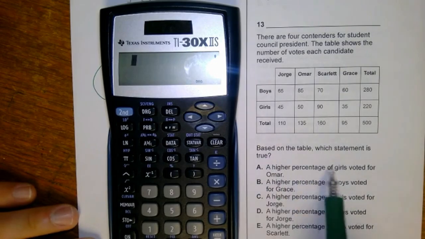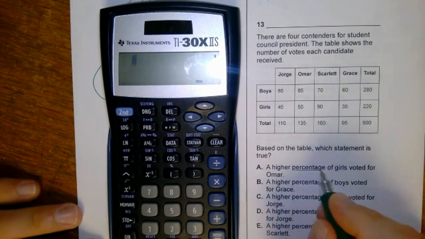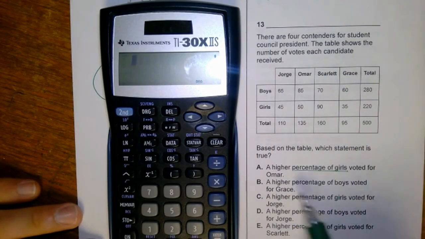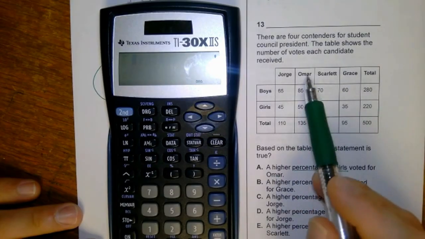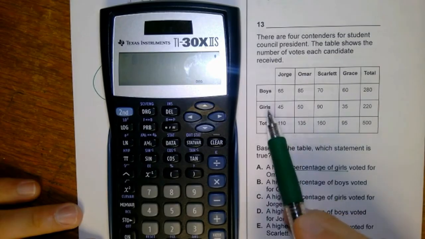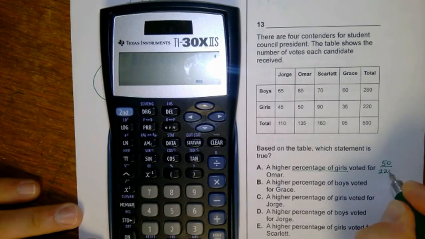And if you look at percentage, they're asking about percentages of the girls or boys, depending on the question, for each of the candidates. So we pay attention here, percentage of girls, we're going to be comparing, for example, Omar, how many girls voted for Omar, but we're comparing it to all the girls that voted. So in this case, we're going to make some fractions, 50 over 220.